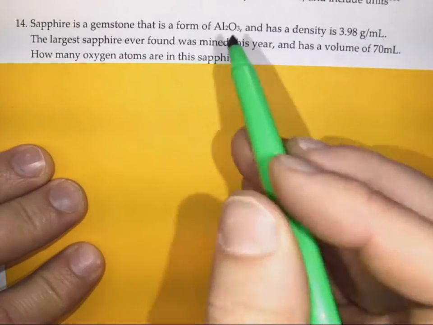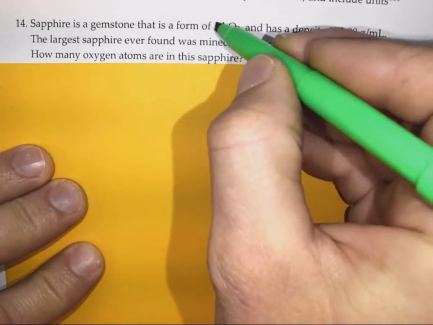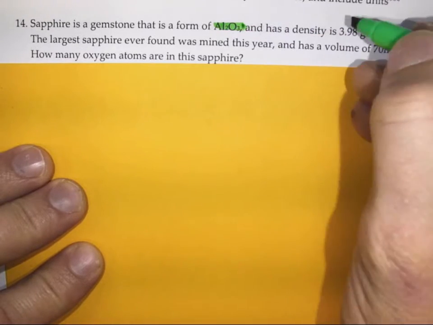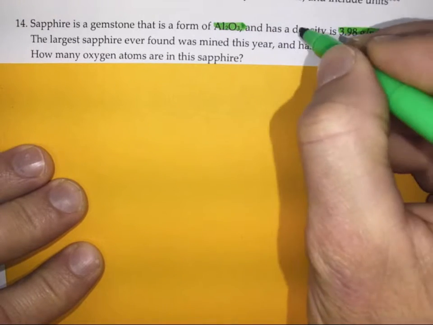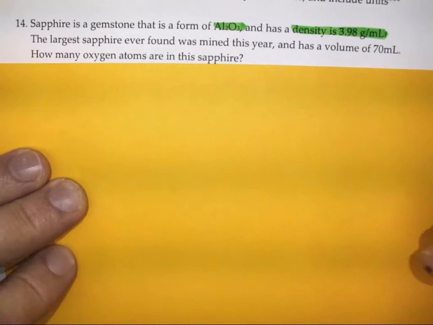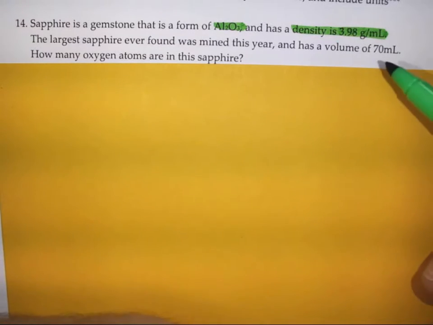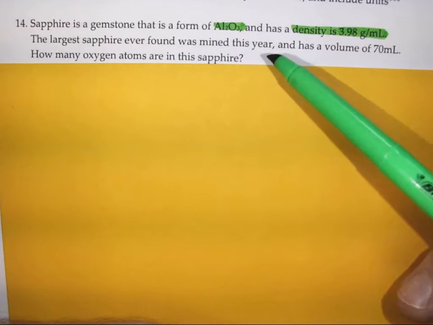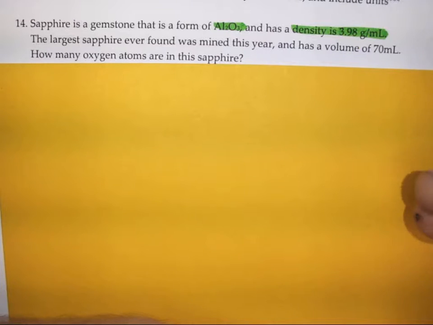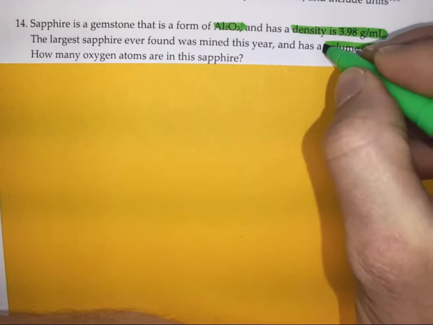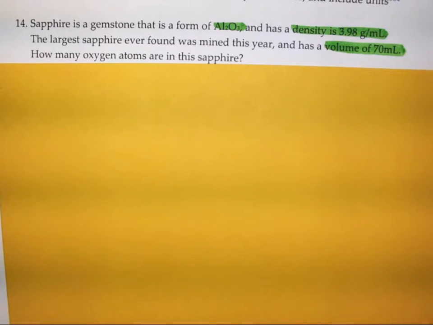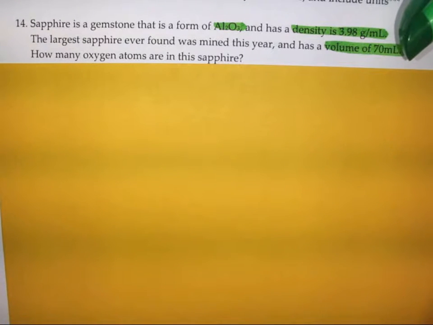What are we given? So we know that sapphire is aluminum oxide. That might come in handy. And it has a density of 3.98 grams for every mil, so pretty dense, about 4 times denser than water. All right, and the largest sapphire ever found, mined this year, has a volume of 70 milliliters. All right, so can I picture that? How big is a milliliter? Well, I know a can of Coke is about 355 milliliters. So that's about a fifth of the volume in a can of Coke, so pretty big.